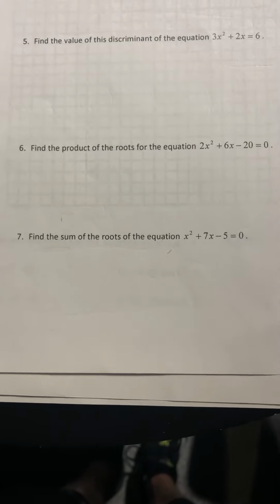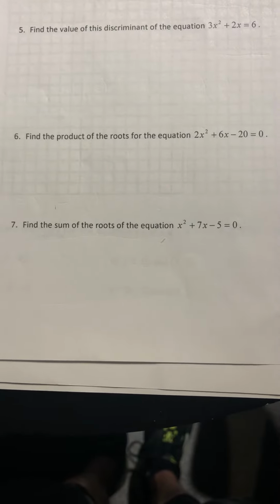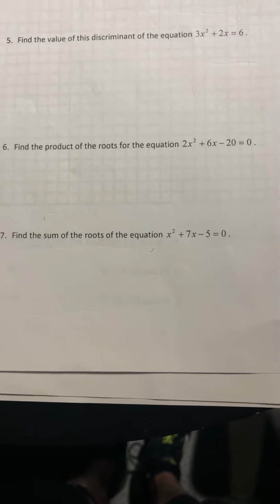Number 6, you're going to find the product of the roots. Remember, product is c over a. For sum, once again, that is negative b over a. Let's turn to the next page.